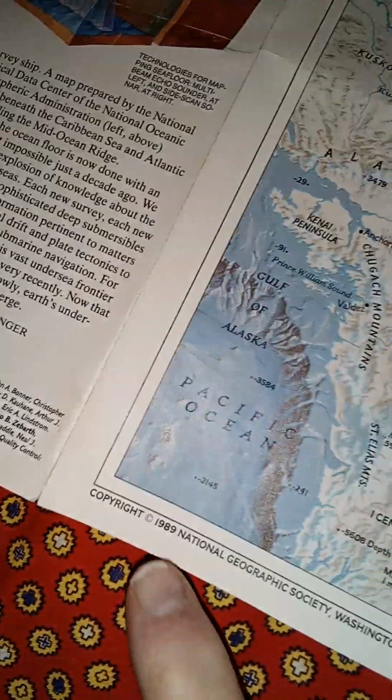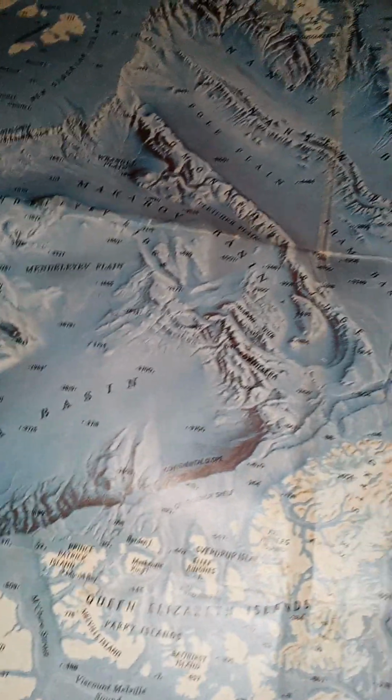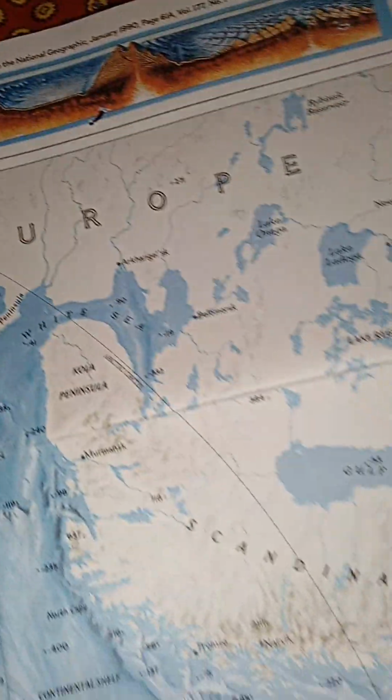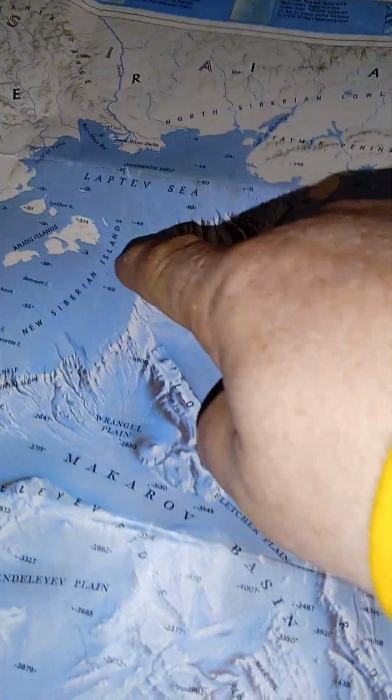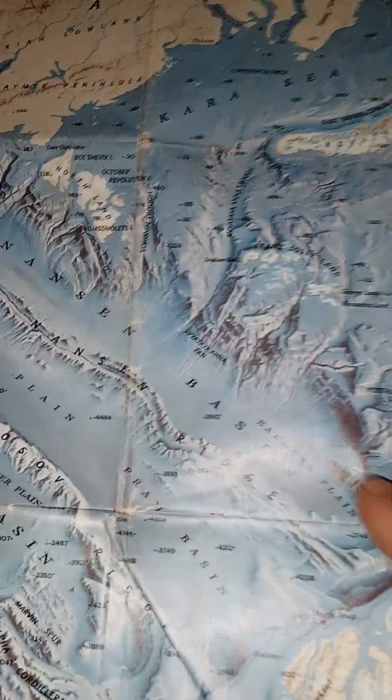This one's from 1989, also by the National Geographic. And it's of the Arctic Ocean. So we've got Siberia over here, Europe over there, Iceland, Greenland, Canada. We've got some islands up here, and those islands show how there's a Canada Basin, a Polar Basin, Nansen Basin, Barents Sea, Norwegian Sea.